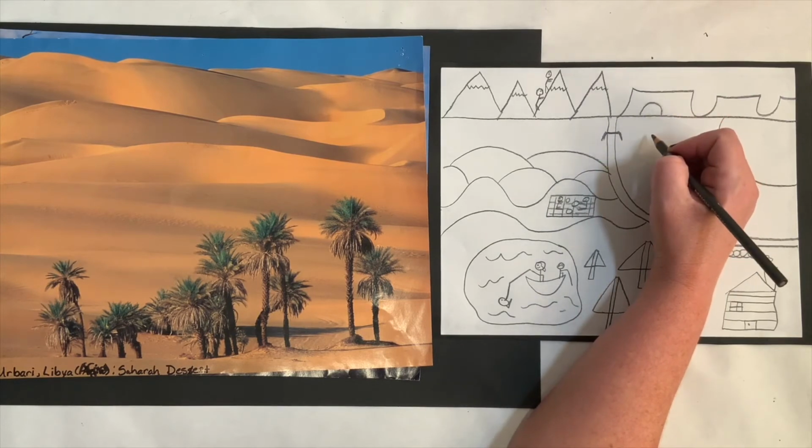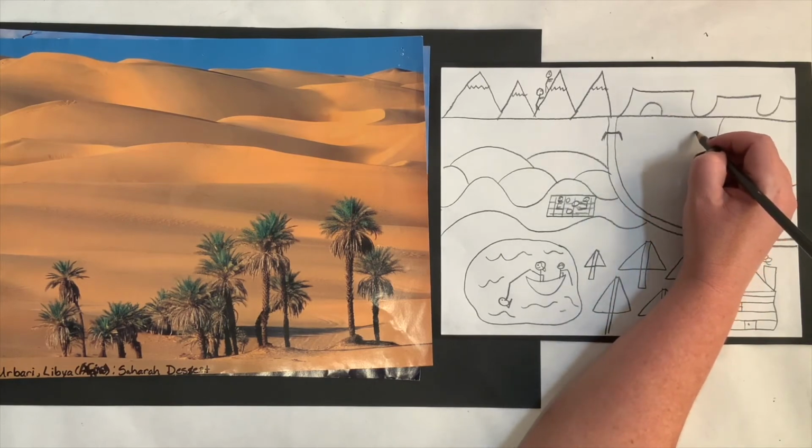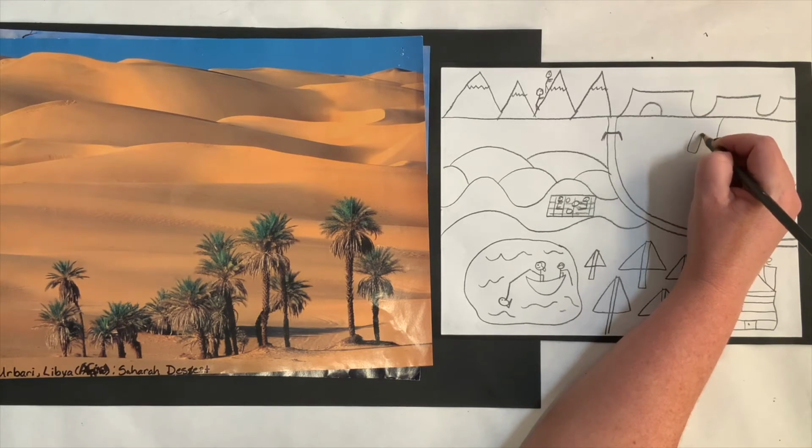So let's go ahead and maybe draw, how about a cactus plant. Let's draw a cactus plant to show that we are in the desert. And cactus plants have what?